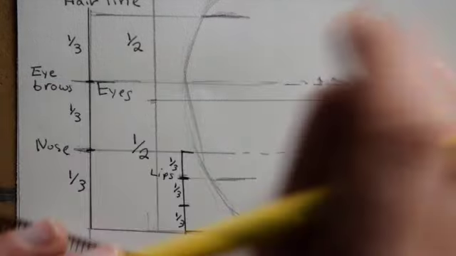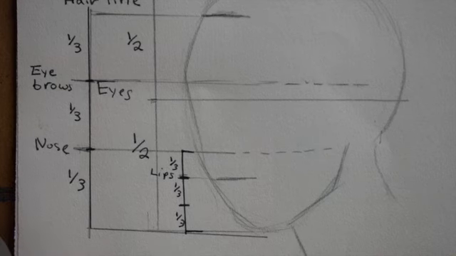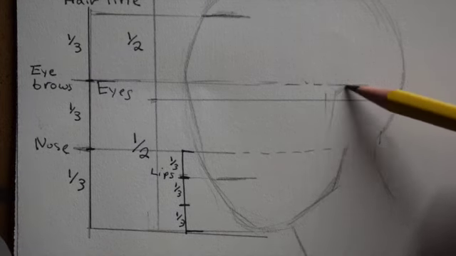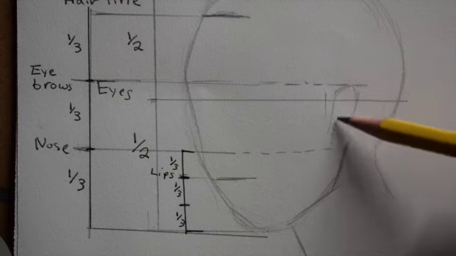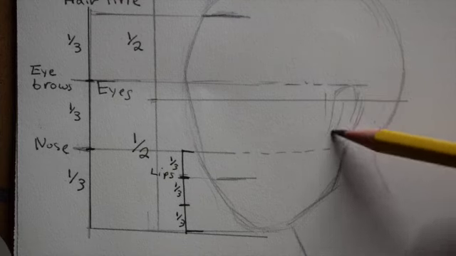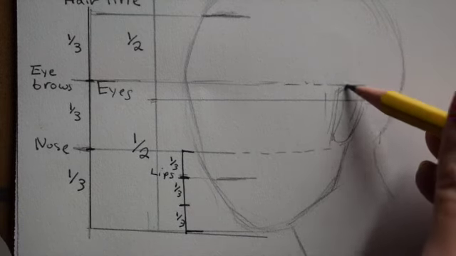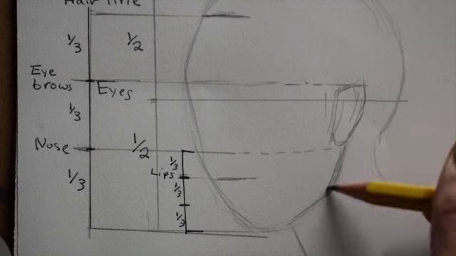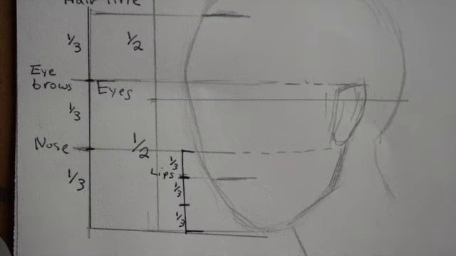And I bet you conform to that too, because most people do. And that's not telling you the placement, it's just telling you the height of the ear. So something like that. In the early stages, my ears all look like potato chips.